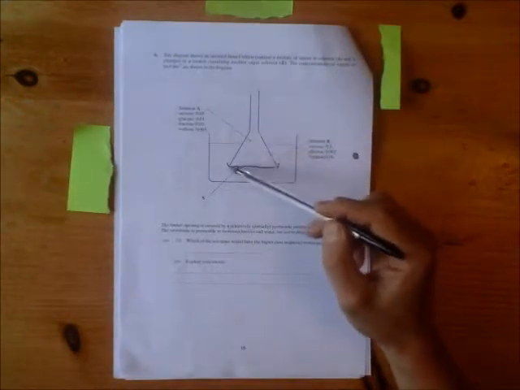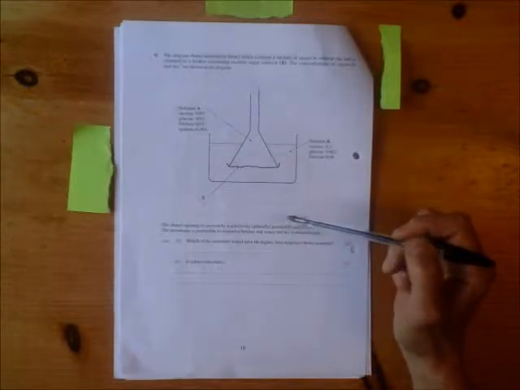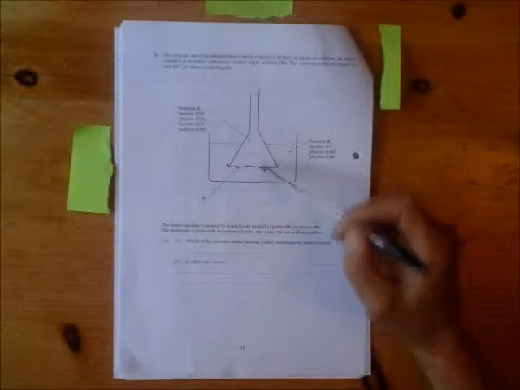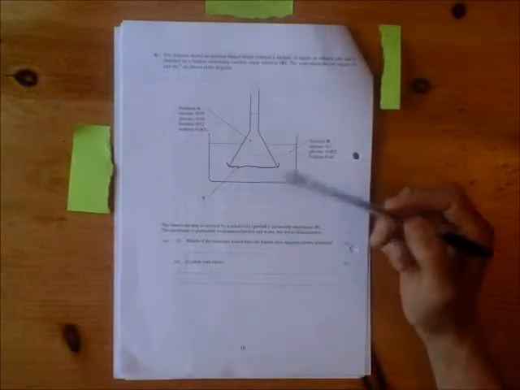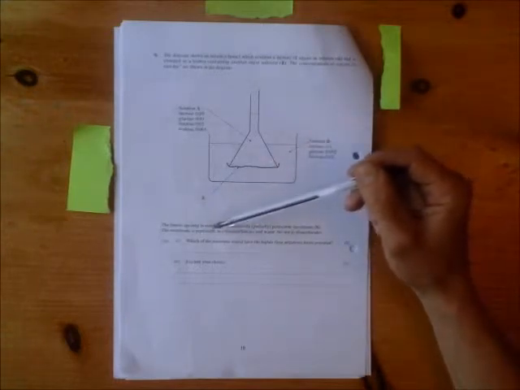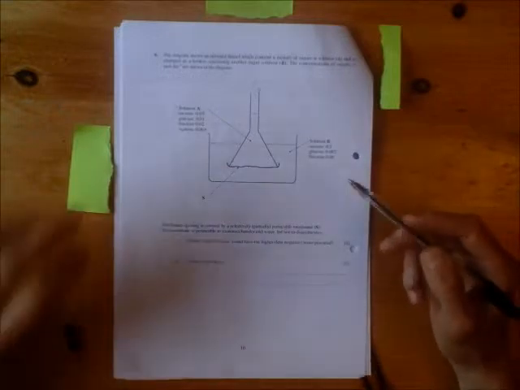And we've got glass there, but this S is our selectively or partially permeable membrane. So some stuff can get through this membrane, some stuff can't. And it tells us what can and can't. The membrane is permeable to monosaccharides and water, but not to disaccharides.